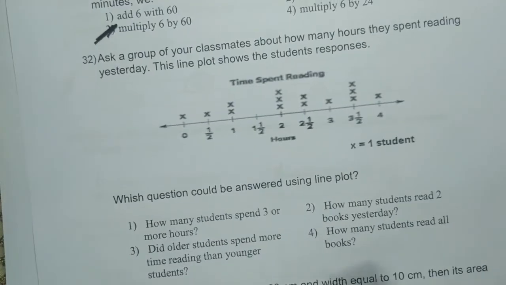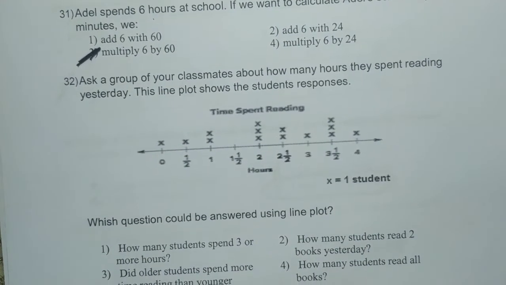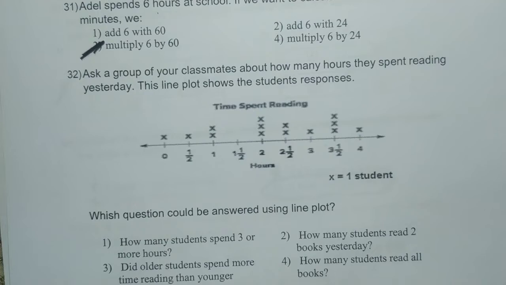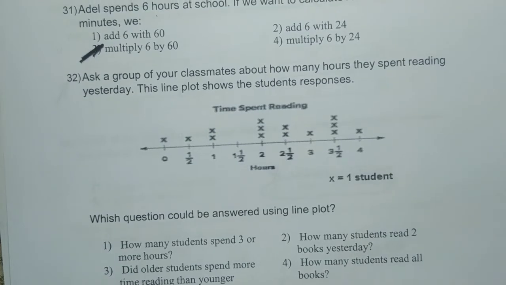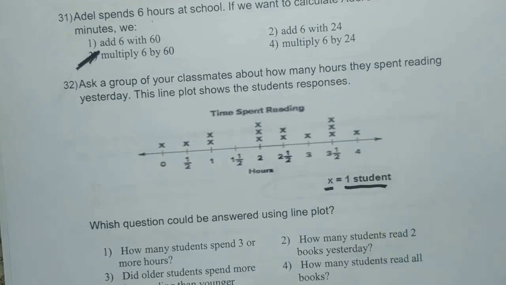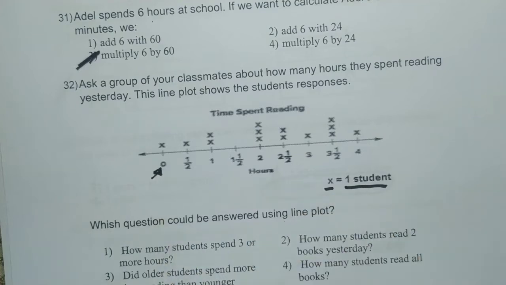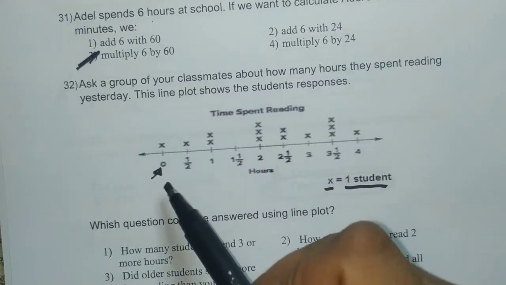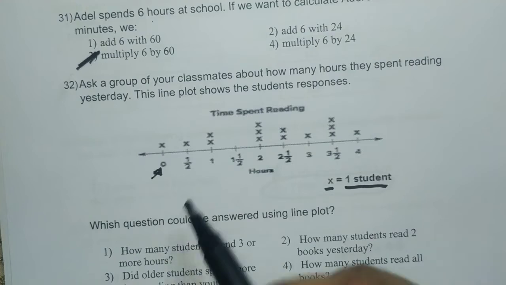Number 32. Ask a group of your classmates how many hours they spent reading yesterday. The line plot below shows the students' responses. Here, each X represents one student. There is no student reading nothing.